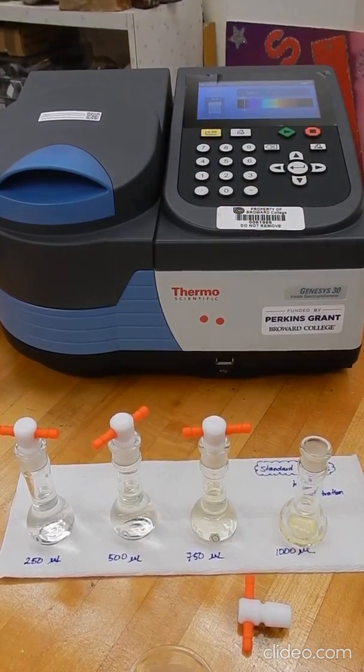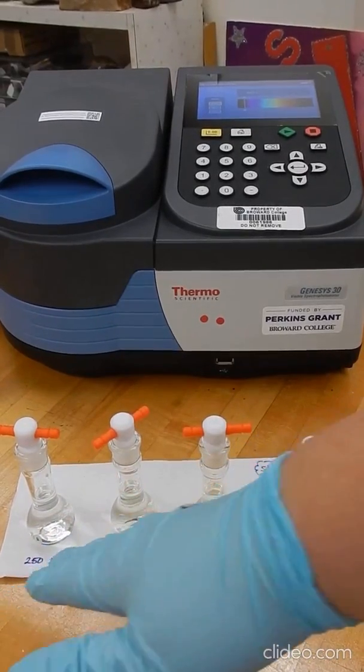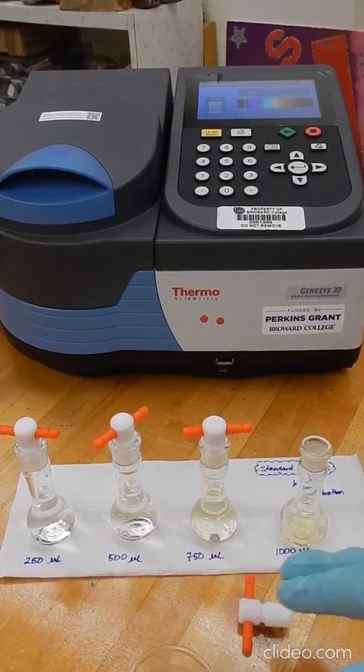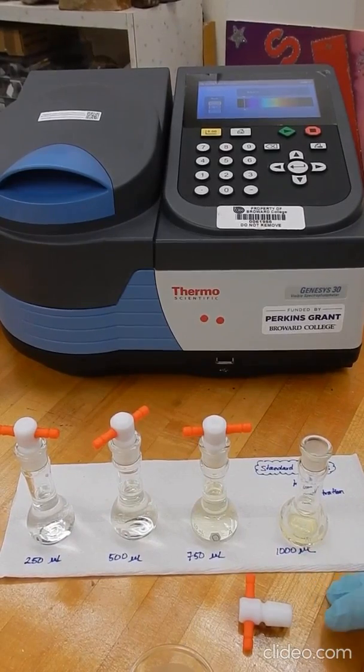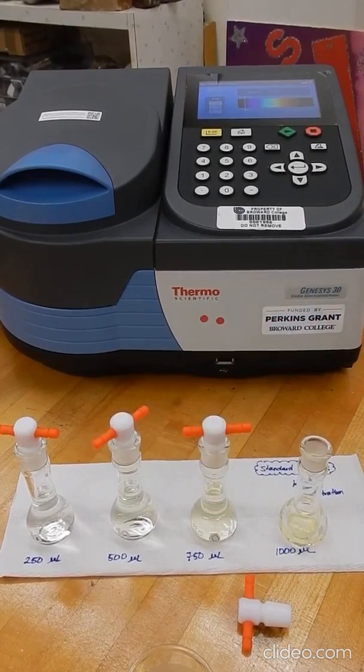one corresponding to each solution. Our solutions, the concentration is increasing because we're adding a larger volume of the potassium chromate in the last standard that we're preparing here. So you have your 4 data points for the absorbance for these 4 standards here, and you're calculating the concentrations for them, and you can prepare the plot.